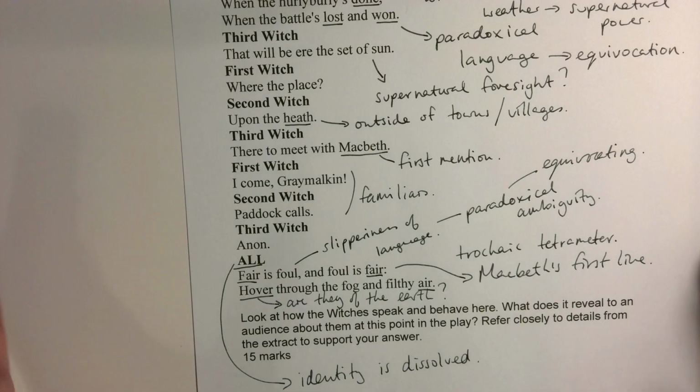So, lots to say. We've situated the extract, we've worked our way through methodically, we've looked at some questions of poetic meter, we've looked at some of the key themes, and really what we want to be doing in any kind of written response now is taking some of these micro details, some of these individual word choices, words like fair and foul, like heath, and exploring the impact of these particular choices, and then how those choices relate to the big ideas of the play. And of course we go back to equivocation, ambiguity, appearance versus reality.